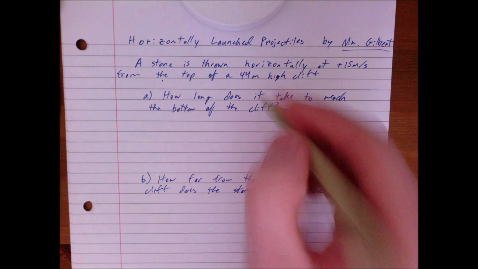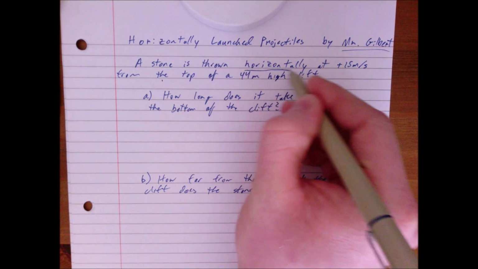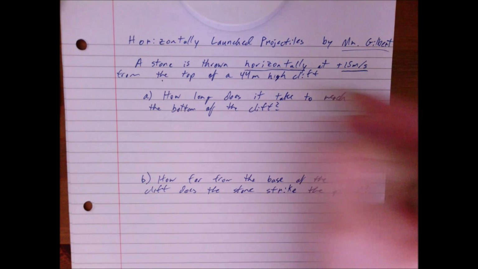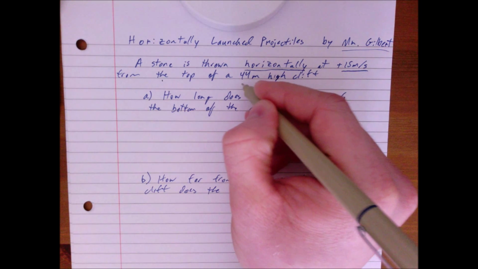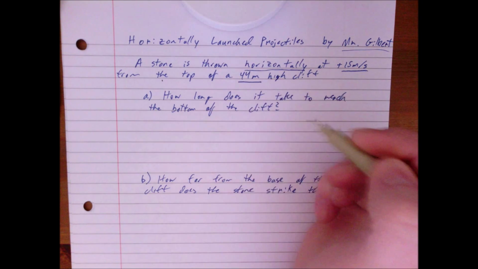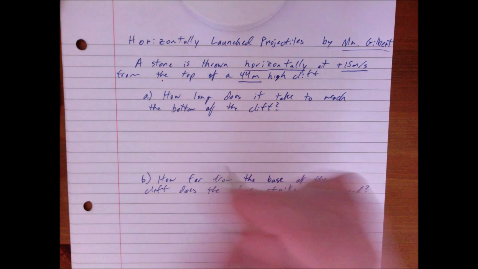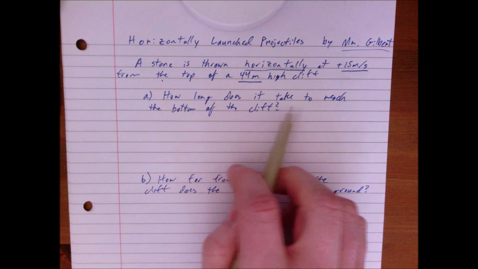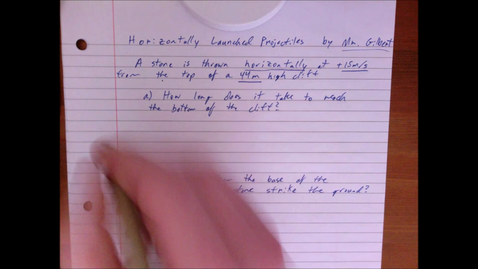All right, so what do we know here? We know that it's thrown horizontally. We know that it's thrown at 15 meters per second. And we know that the cliff is 44 meters high. What are we trying to find? Question A. How long does it take to reach the bottom of the cliff?